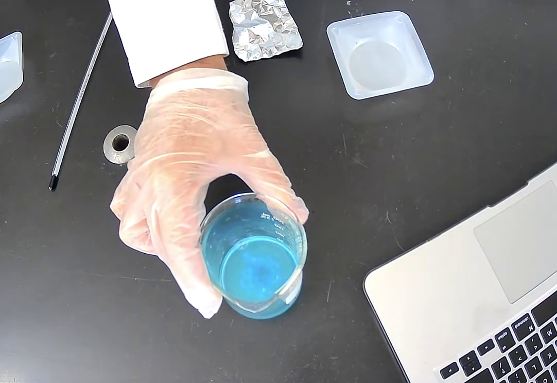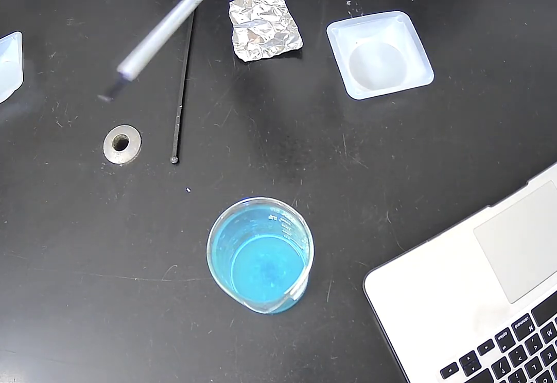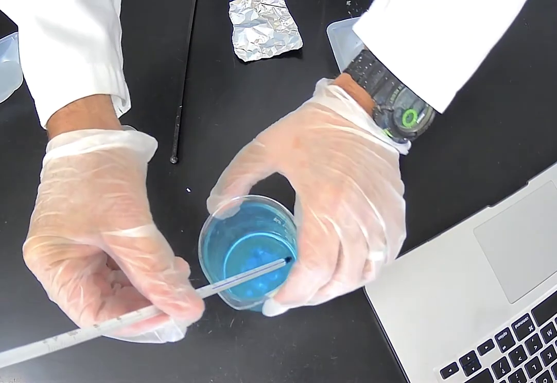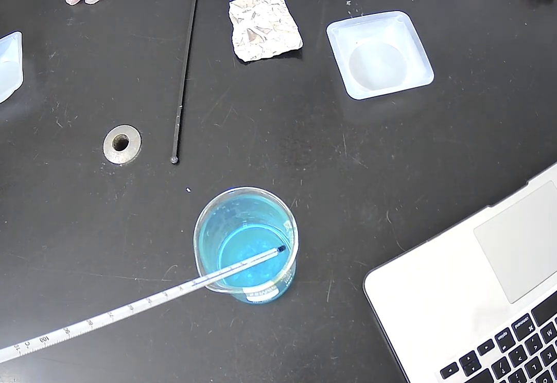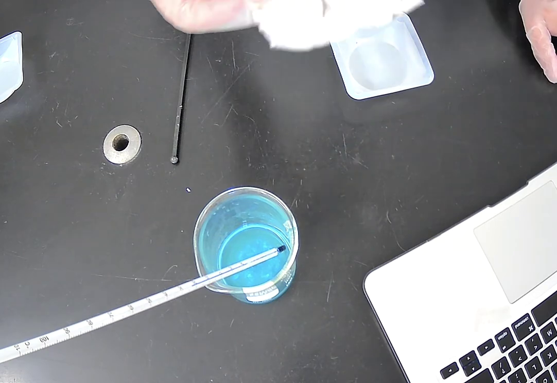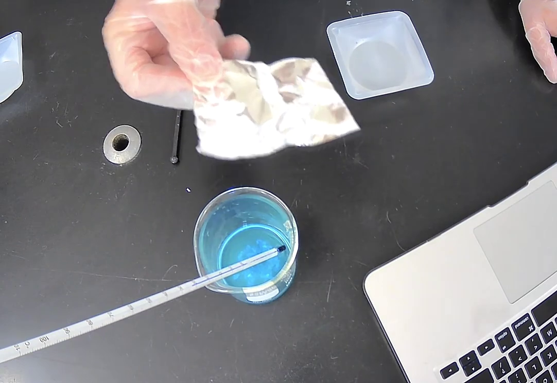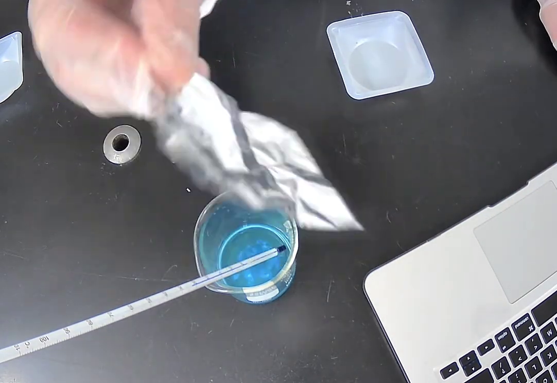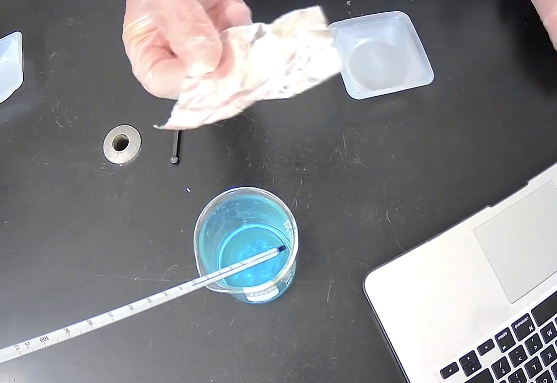So now I am going to use a thermometer to record my initial temperature here. I'm going to make sure that thermometer doesn't tip over. I'm going to try to avoid that as best I can. And I'm going to record the temperature of the solution before I add my aluminum foil. Okay, and this is the idea today. We want to see what's going to happen when we add this aluminum foil to this solution. Is it a chemical change? Is it a physical change? Is there no change at all?